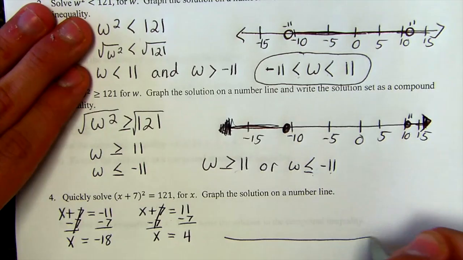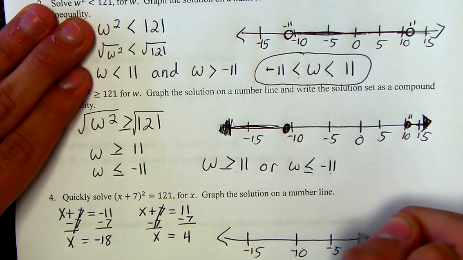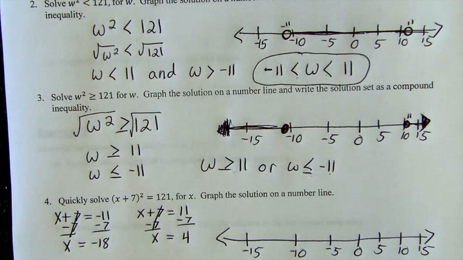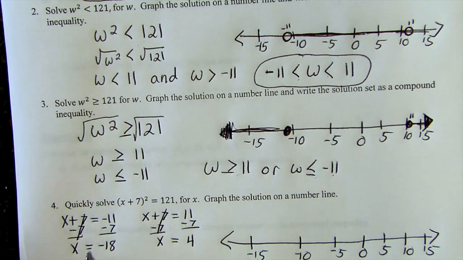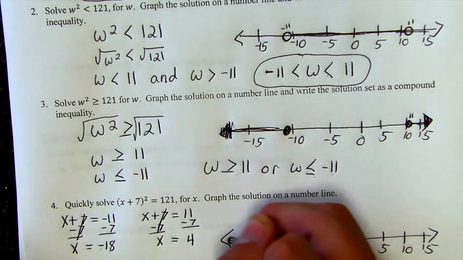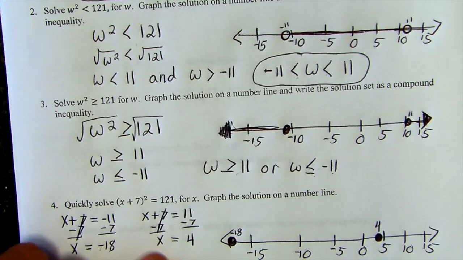So again, I'm going to take my number line: negative 15, negative 10, negative 5, 0, 5, 10, 15. And then I'm going to plot a point on the number line. So we have x is equal to negative 18. Negative 18 would be somewhere over here. Above it I'll put negative 18. And x is equal to 4. So right before 5 we'll have equality, so we fill in our circles to have 4.